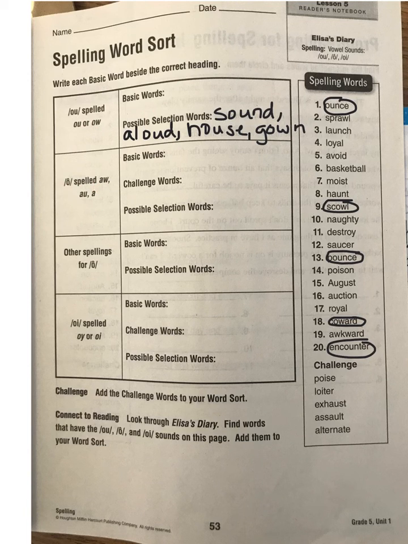So let's take a word, look over at the side, and let's see what we can come up with each. So our basic words doing that would be sprawl. We could also have awkward. We could also have launch, which is spelled the AU, but still the ah sound.